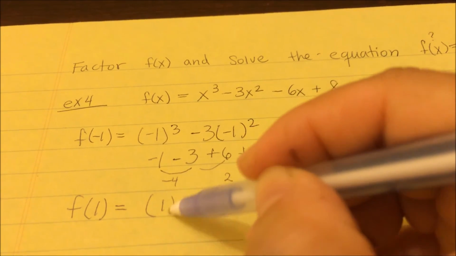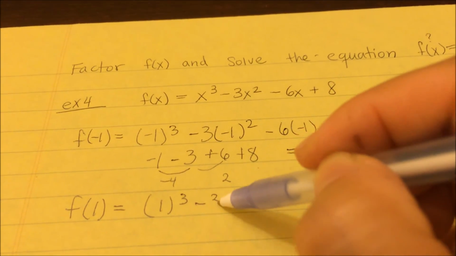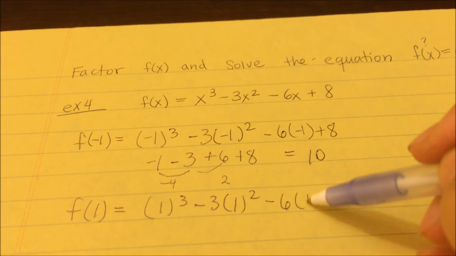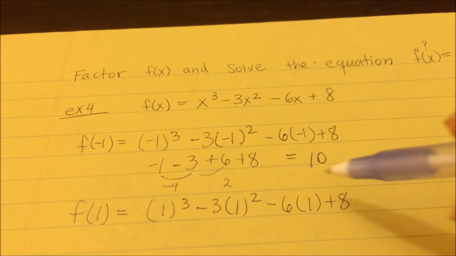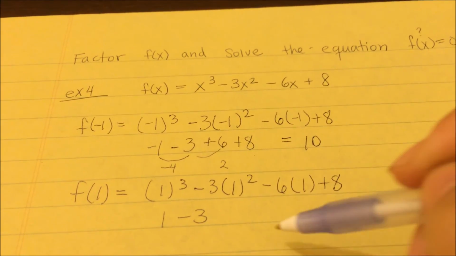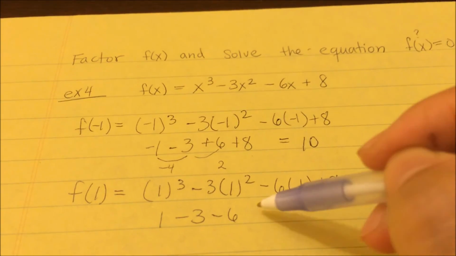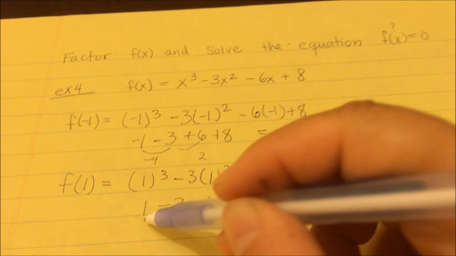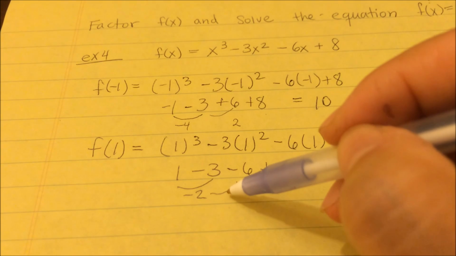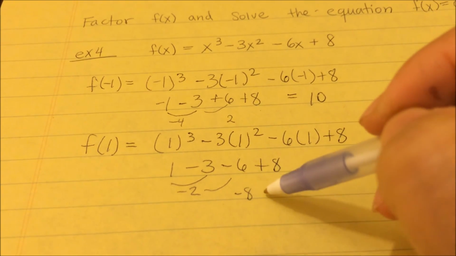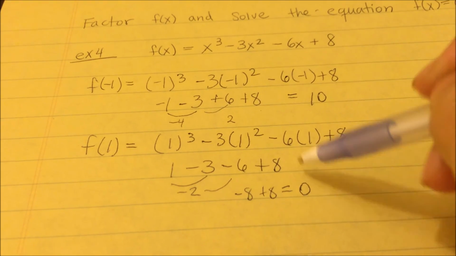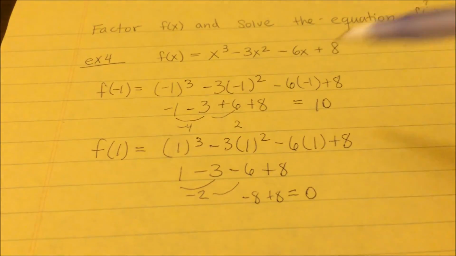So I do the same thing: +1 to the third, minus 3 times +1 squared, minus 6 times +1, plus 8. So that's 1, minus 3, minus 6, plus 8. So that's -2, and then that's -6, and that's -8 plus 8. Perfect. It comes out to 0. So 0 means that x equals 1 is one of the roots.